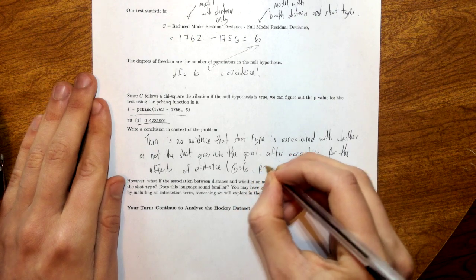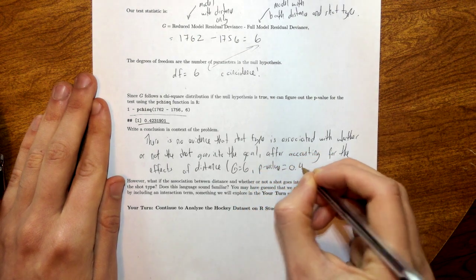And so our G is 6, and then our p-value is 0.4232.